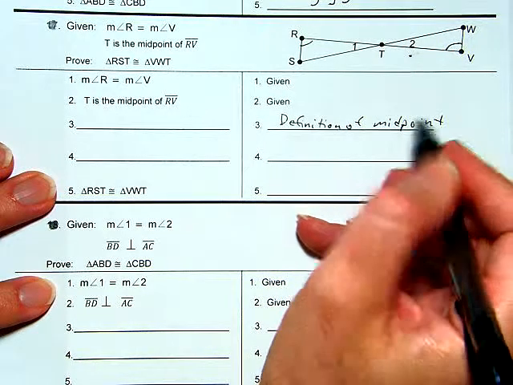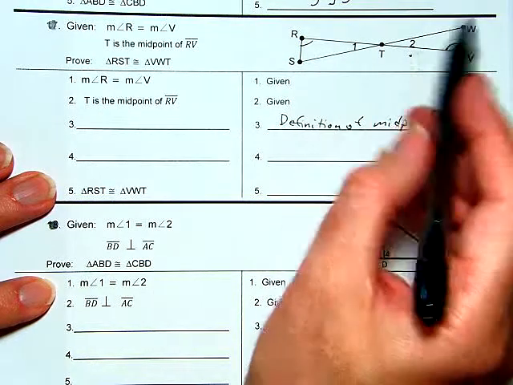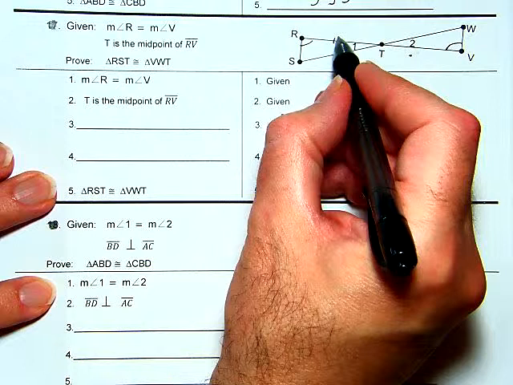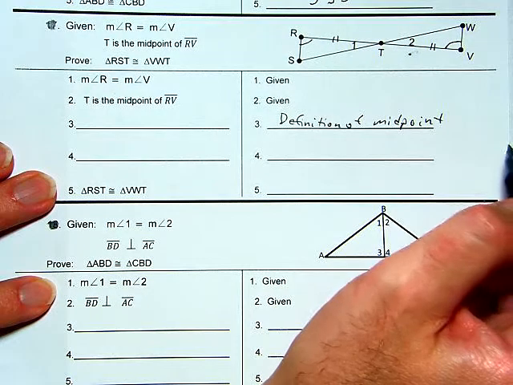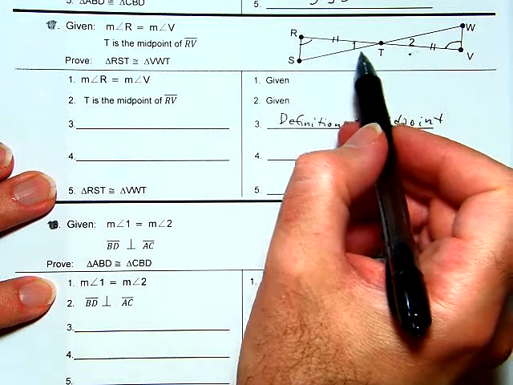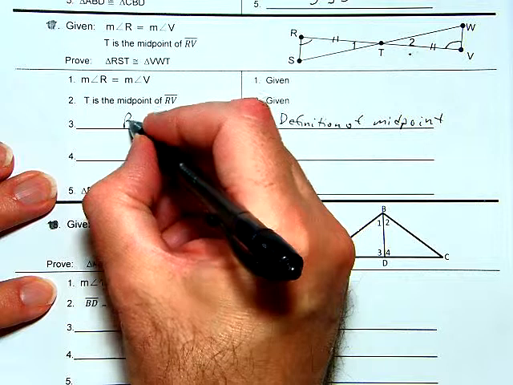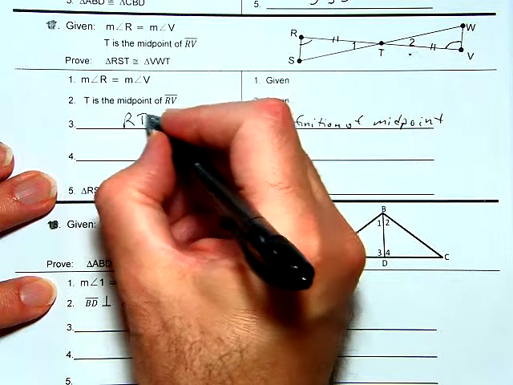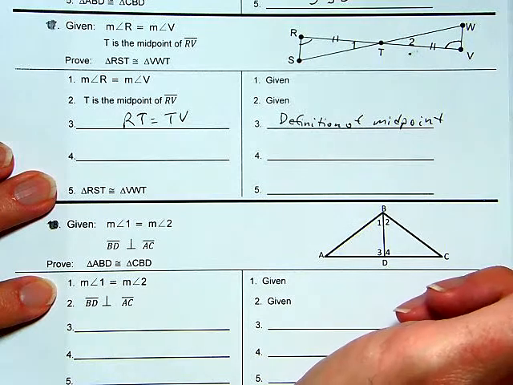Because what that will get for us is, if T is the midpoint of RV, that means that T divides RV into two smaller congruent line segments. So we will have that RT is congruent to TV, or we could also say the measure of RT is equal to TV. Okay, and we've denoted that already with the two hatch marks in those lines.